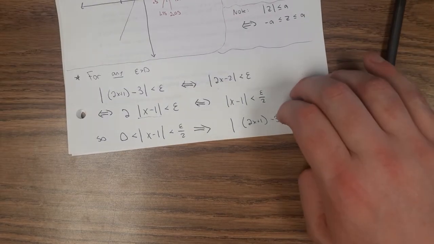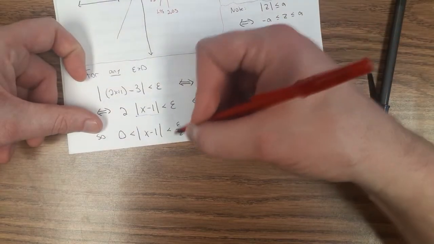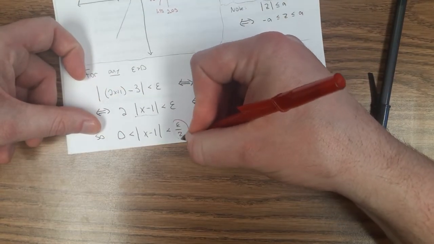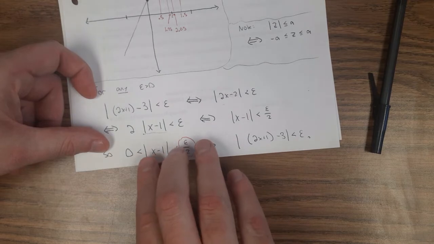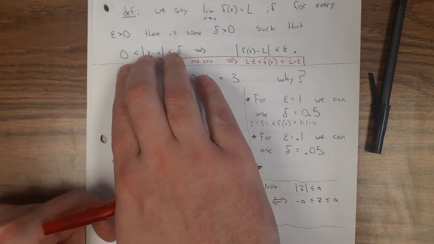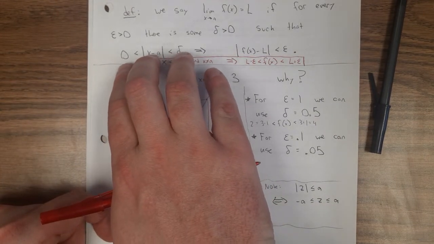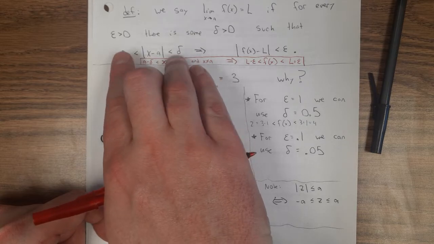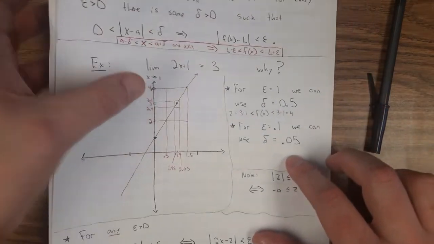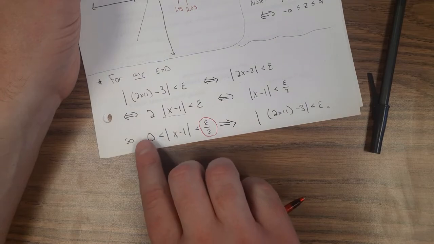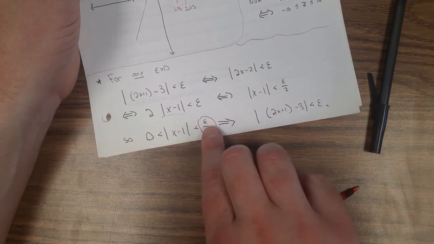And by the way, of course, this number is playing the role of delta here, right? This is absolute value of x minus a is in between 0 and delta. Here I've got absolute value of x minus 1 is in between 0 and this number, so this is my delta.